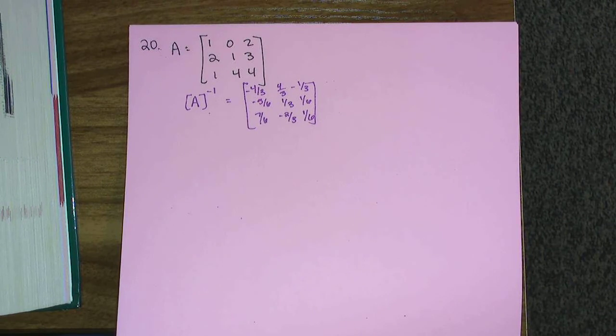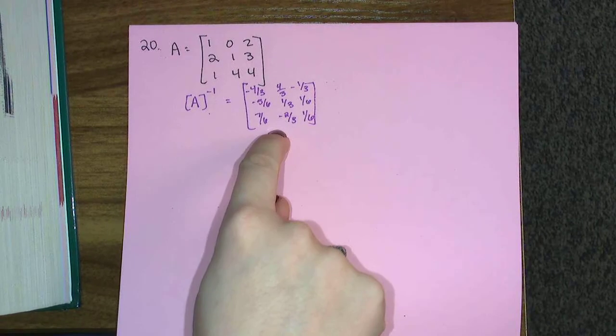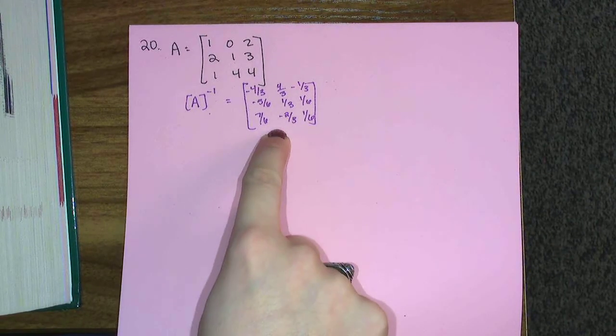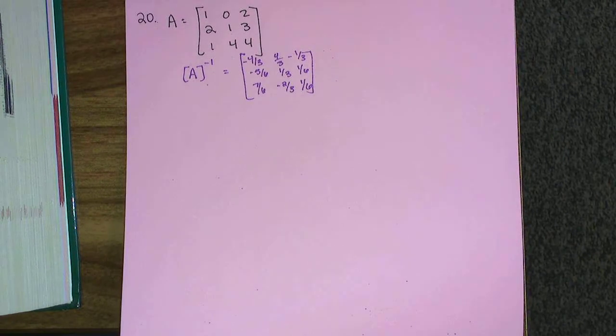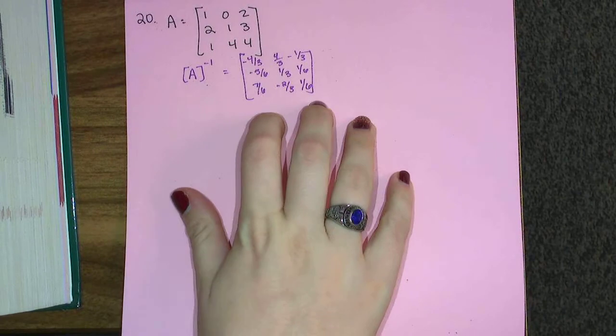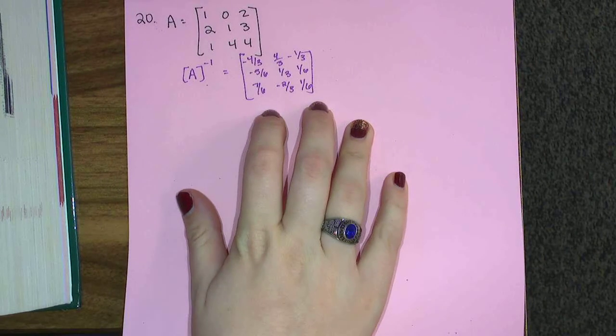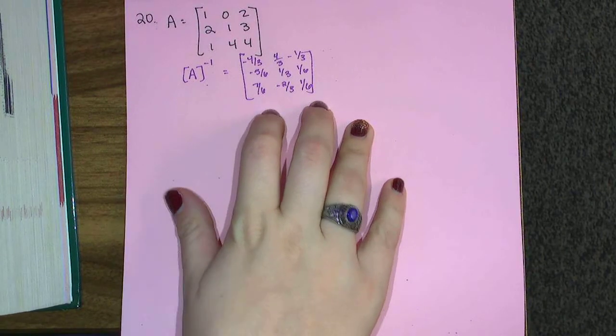All right. Everybody get this when they put it in their calculator? Making sure everybody's calculator's working. All right. So do we need to do another one since you're doing it on your calculator? Okay, so really quick, let me just show you how to verify that these are inverses.